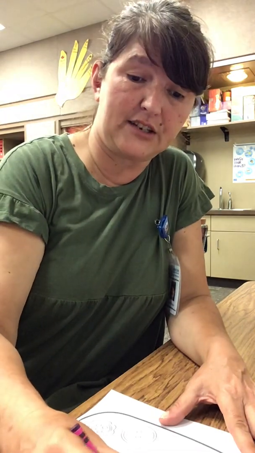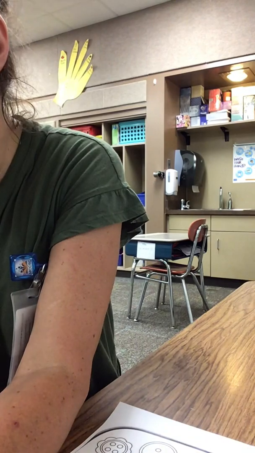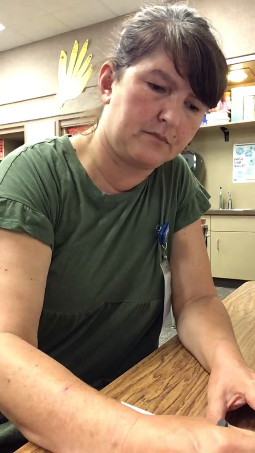Do you think you can do that too? Now you can use whatever color you want, but it has to be the same color. All buttons that have 2 holes should be the same color. Now I also have buttons that have 4 holes. I'm going to pick a totally different color for those buttons. Black, why not? So all of my buttons that have 4 holes, I'm going to color black.